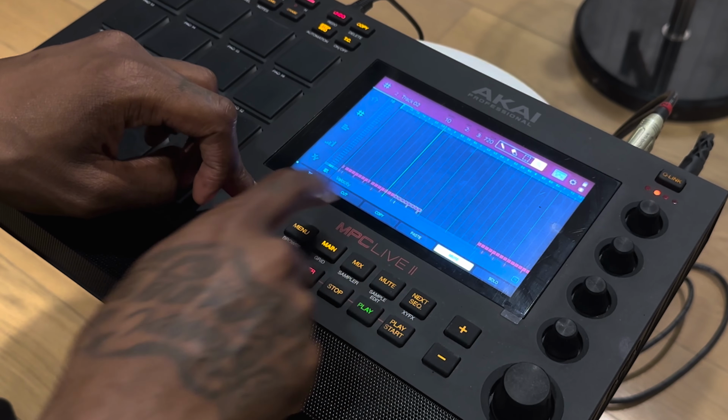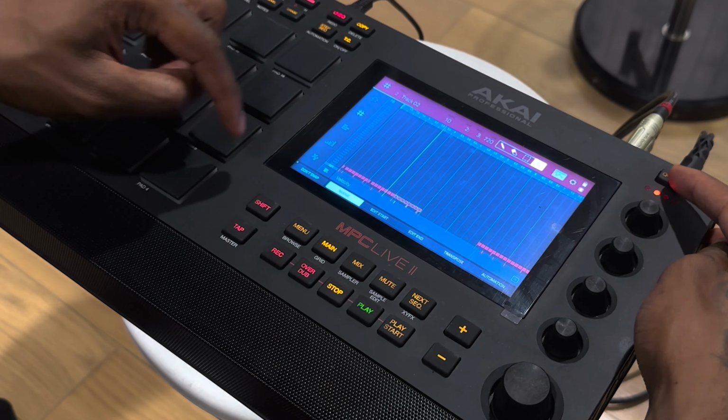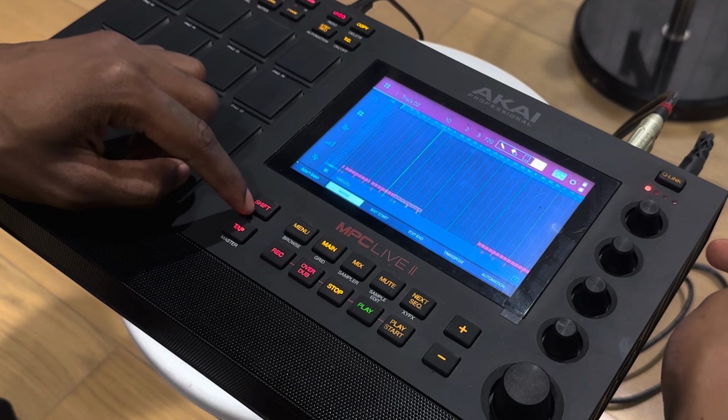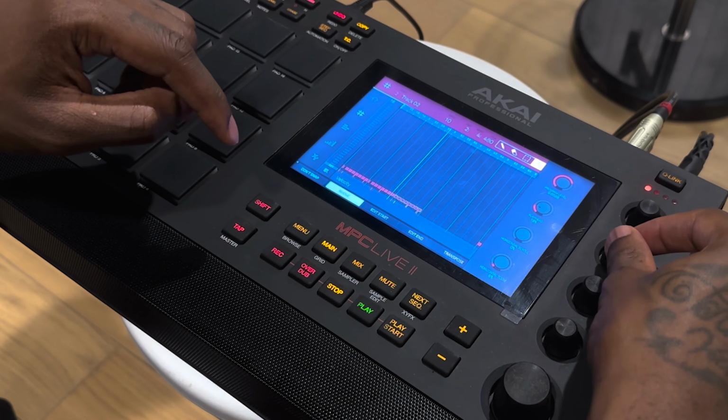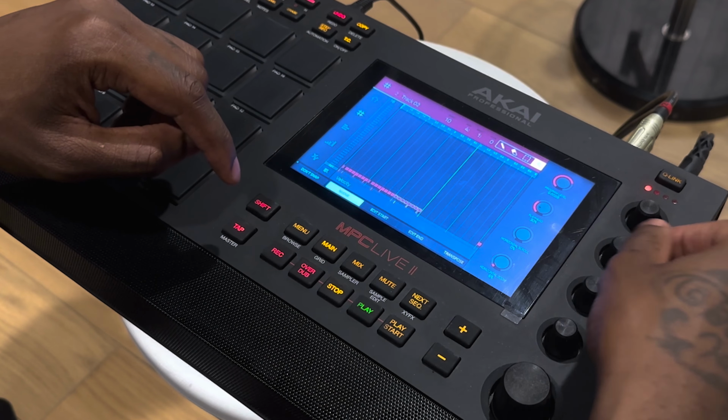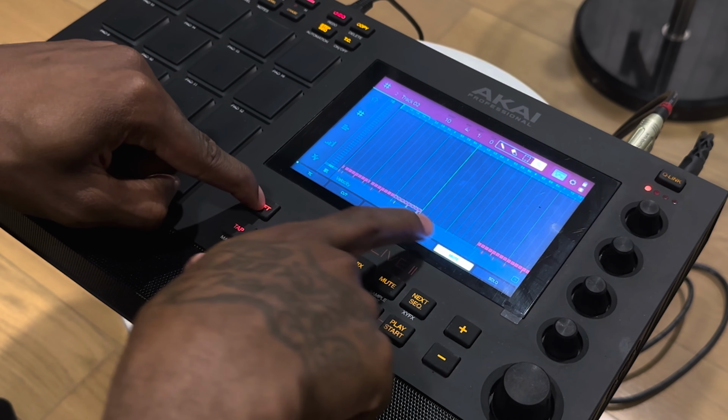I could hit copy since it's highlighted, and then I could hit shift and the Q-Link to move back one to the first Q-Link page. Use the playhead, come over to bar 10, and then press paste.